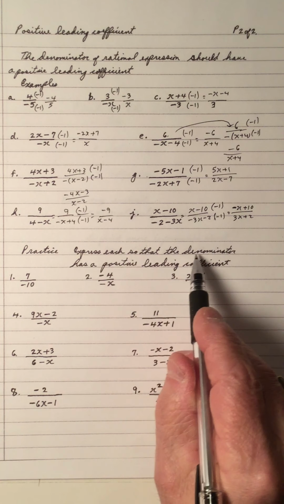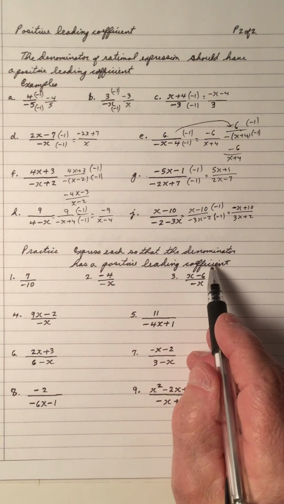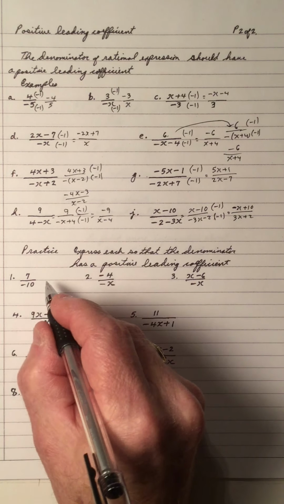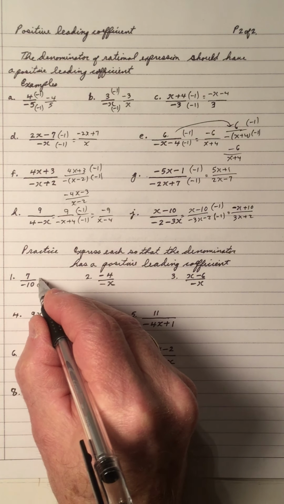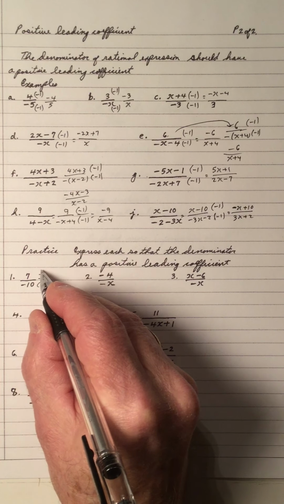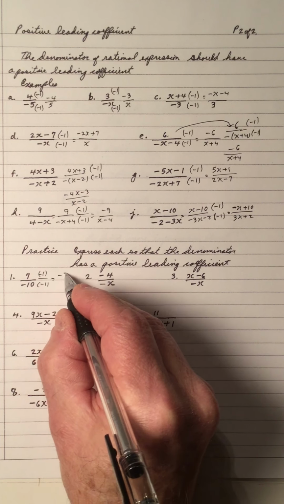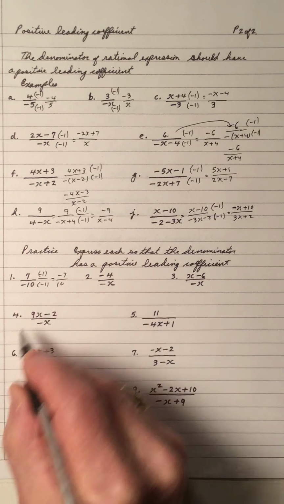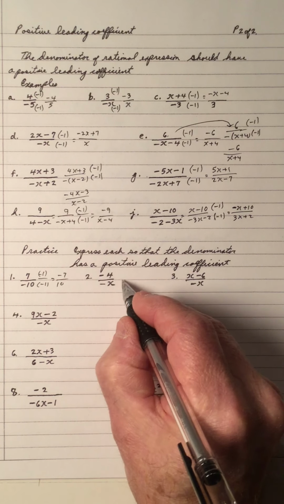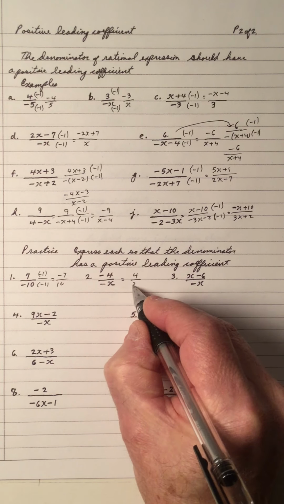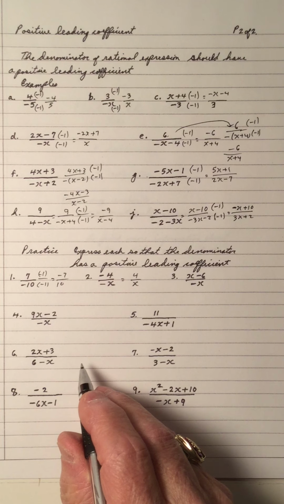Practice. Express each so that the denominator has a positive leading coefficient. So here we go. Multiply the bottom by -1. Multiply the top by -1. So that gives you -7/10. And a negative divided by negative is a positive. That's easy to do. So we've got a positive leading coefficient.